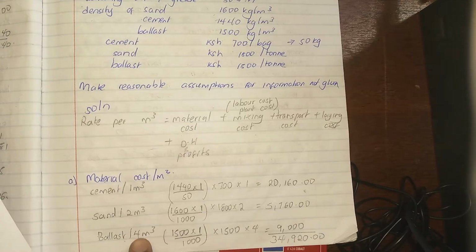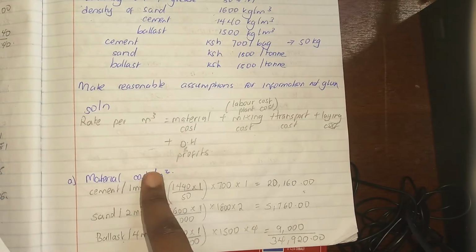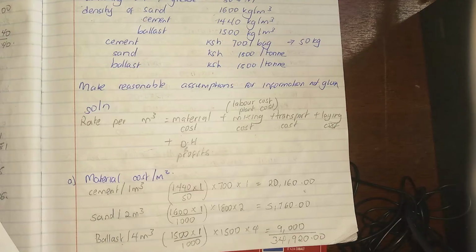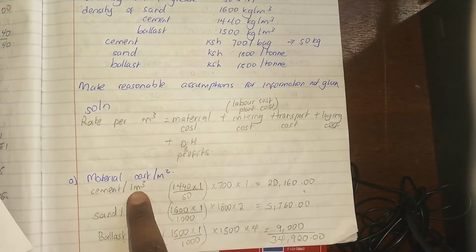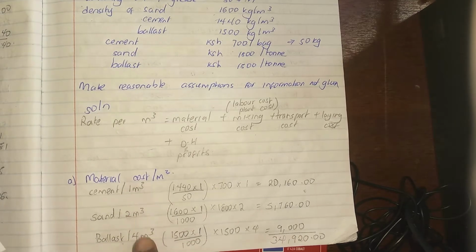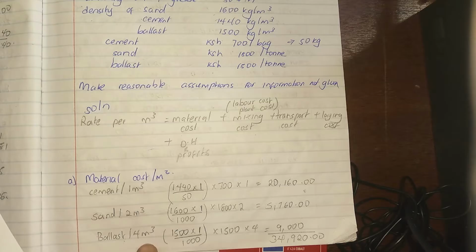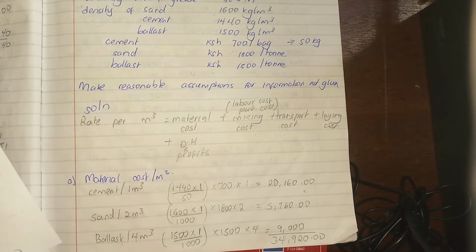Then the total cost we shall use to buy all these 7 volumes, we shall divide by 7 to get the cost of 1 volume of the mixer. So I repeat, we shall take the cost of 1 volume of cement, 2 volumes of sand, 4 volumes of ballast. Then the total cost we shall incur, we shall divide by the 7 volumes to get the average cost per volume of the mixer.